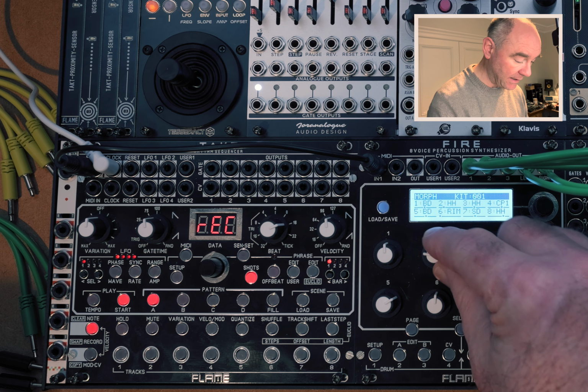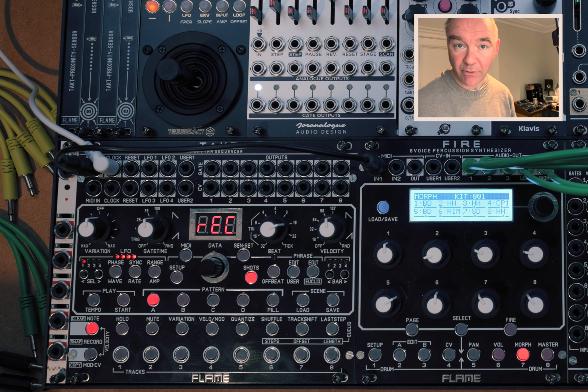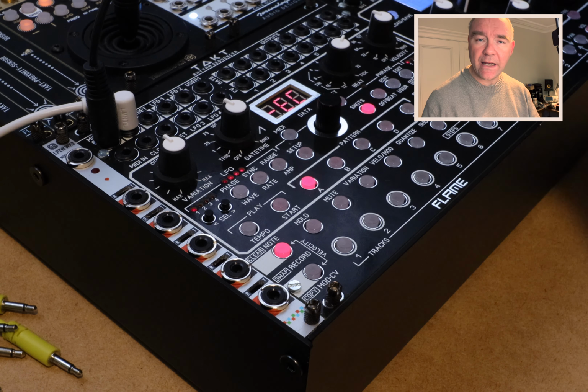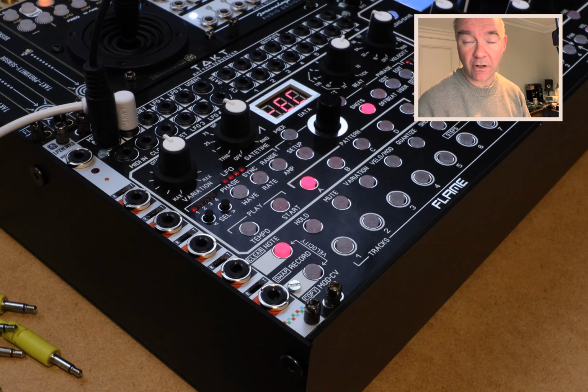I can even change the hi-hat sound. Sounds pretty good coming out of FIRE. We'll leave it at that. Now, variation allows me to thin out or change the rhythmic structure of what's playing.